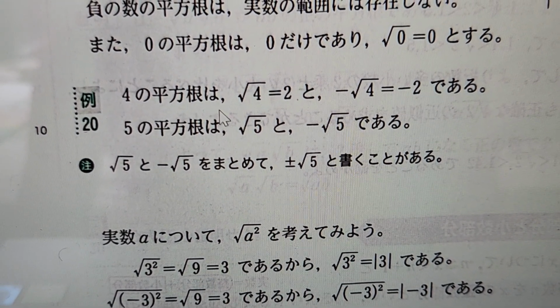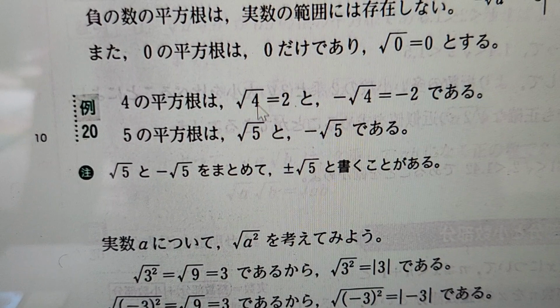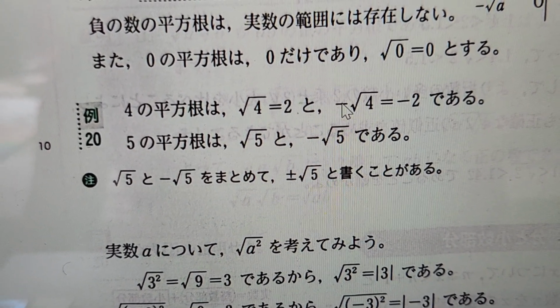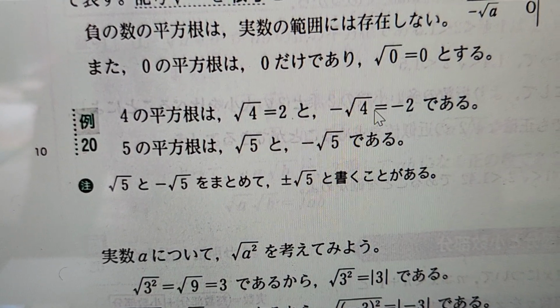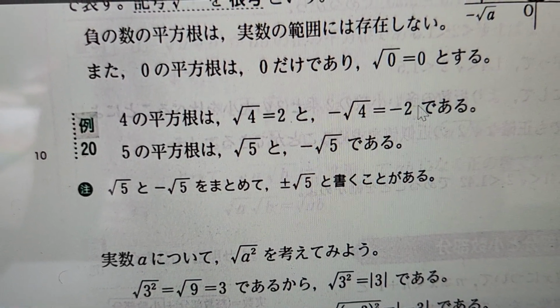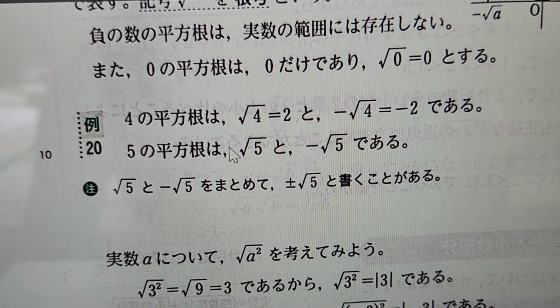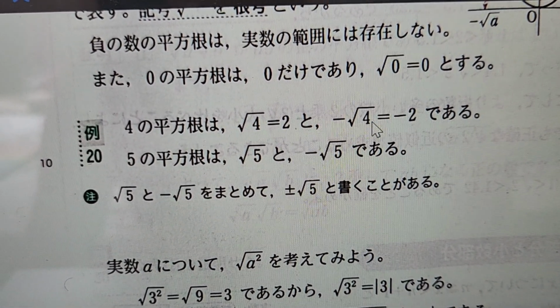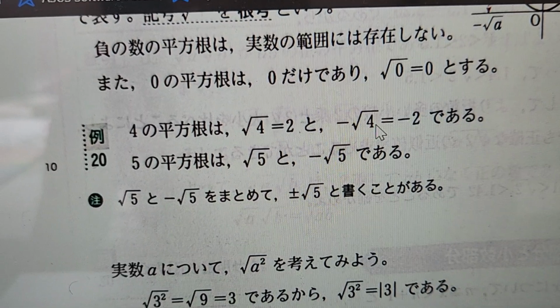The square root of 4 is equal to 2, and the negative of the square root of 4 results in negative 2. Okay, why? Because negative 2 also, when we square it, the result is 4. Okay.